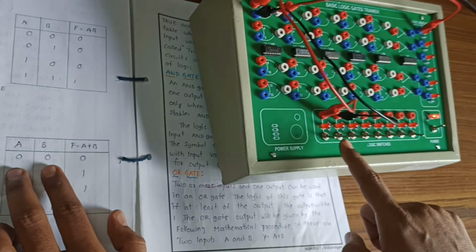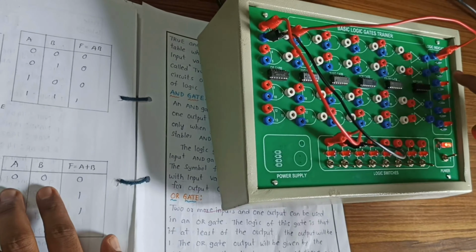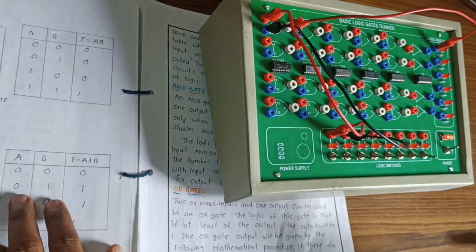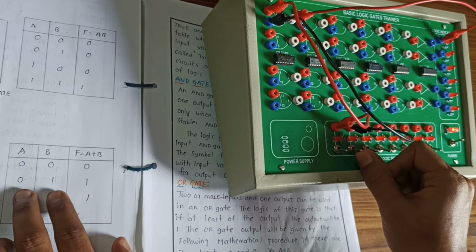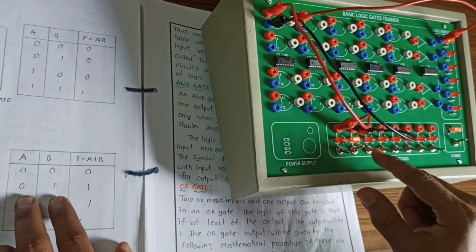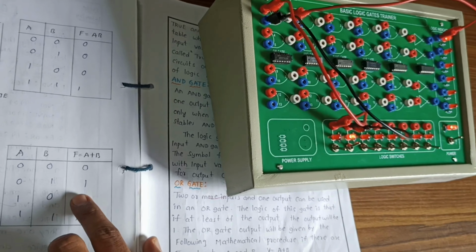You can see both are 0. 0 means the lights will not glow. When both are logic 0, automatically the output is logic 0. Now you can see this is 0 and this is 1. How to make it 1? Logic 1 is just push it up. Whenever one input is 1, automatically the output is 1. Here you can verify in the table.